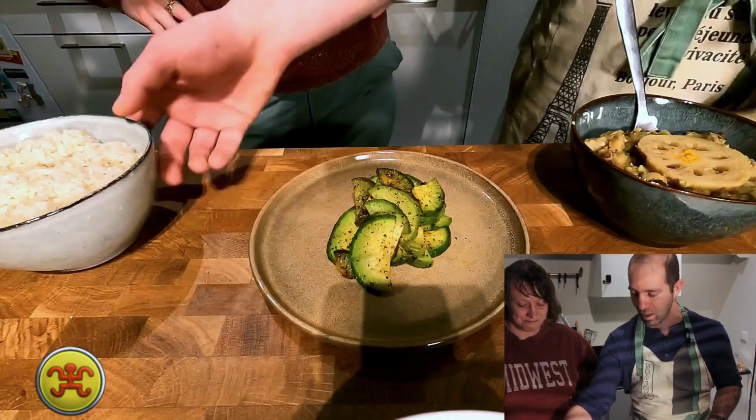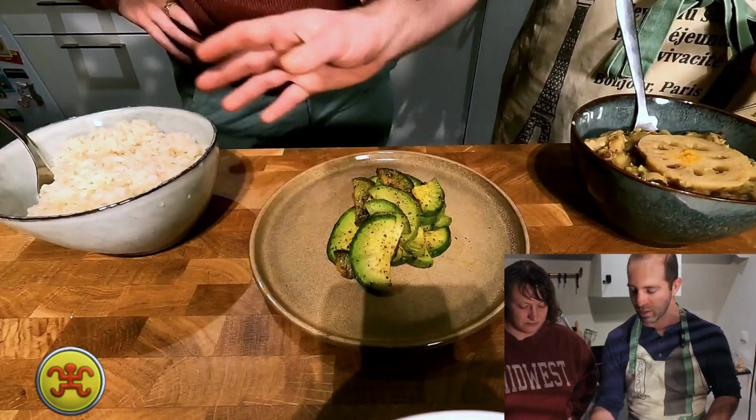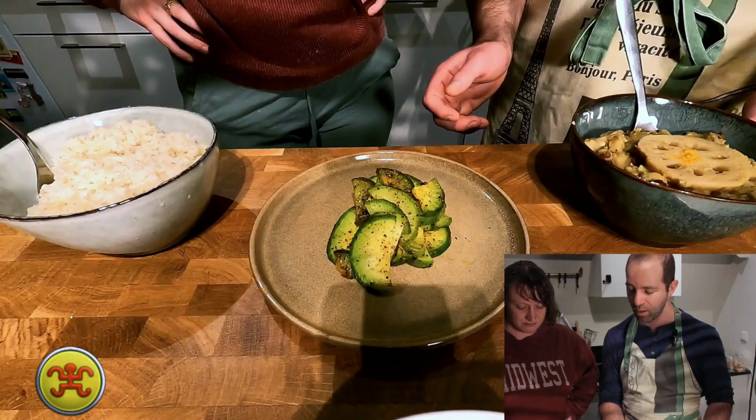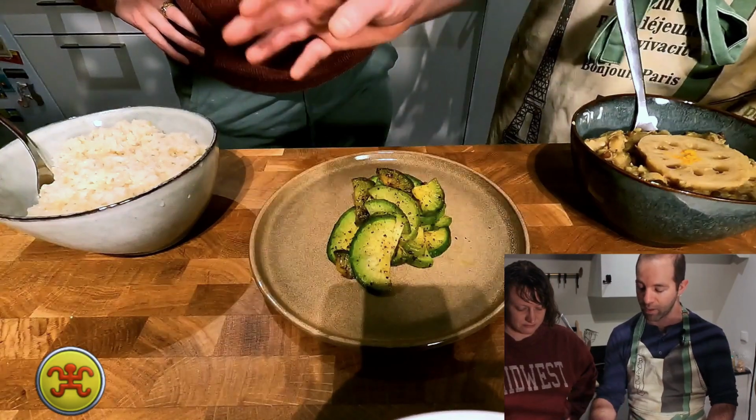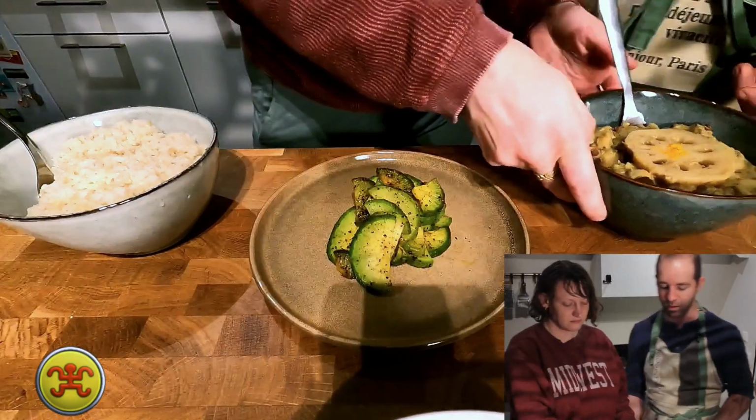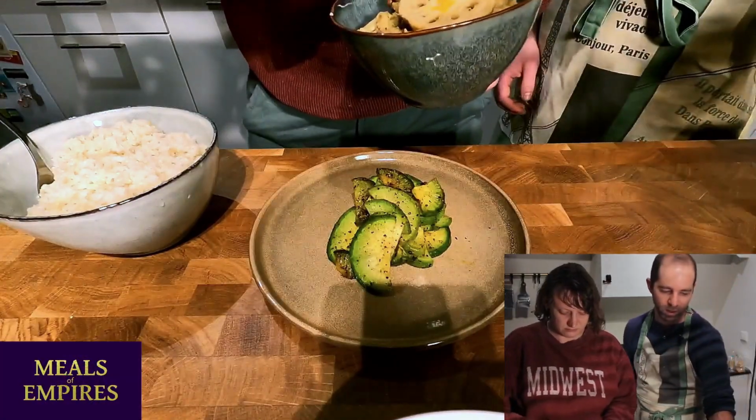And then along with that, we have our rice. This is a rice that's more commonly found in southern India, but it's a brown rice despite it looking very white here. So I'll let you start wherever you would like.